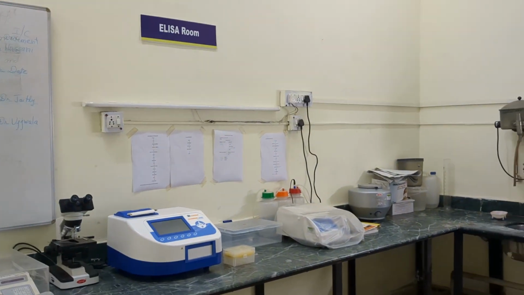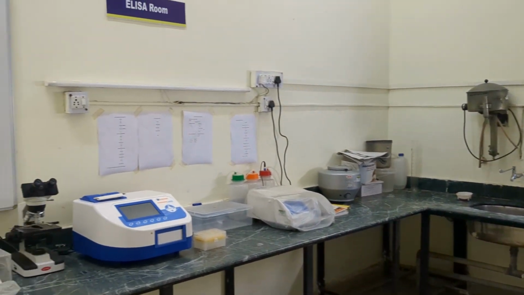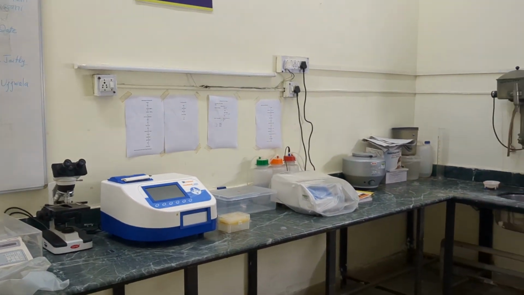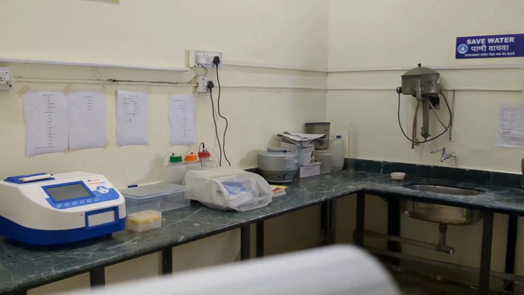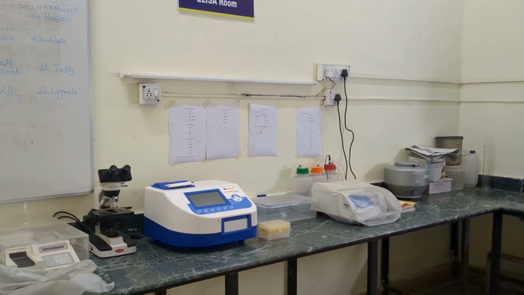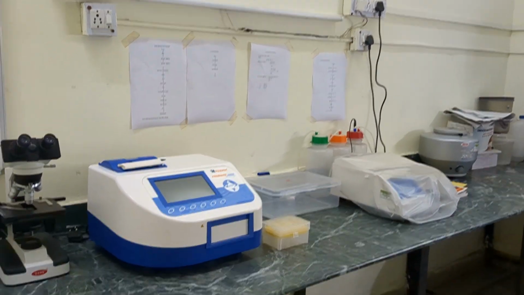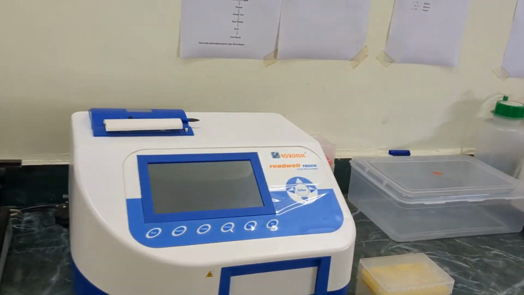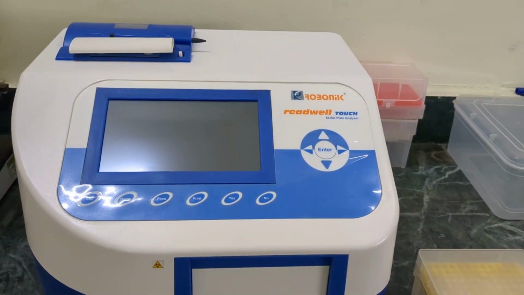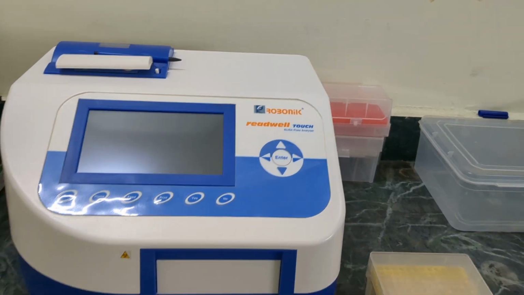Specific tests include screening and confirmatory tests. Screening tests are usually used for detection of antibody. These tests should be highly sensitive and specific. Example of a screening test is ELISA. This is the instrument which is used for the ELISA testing.